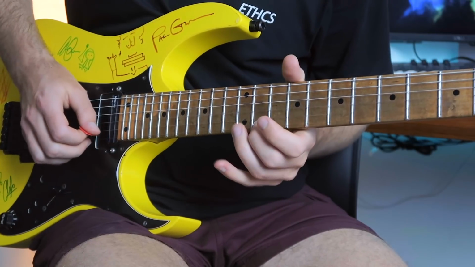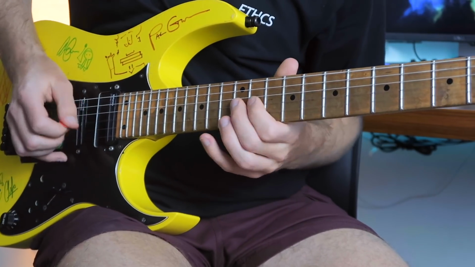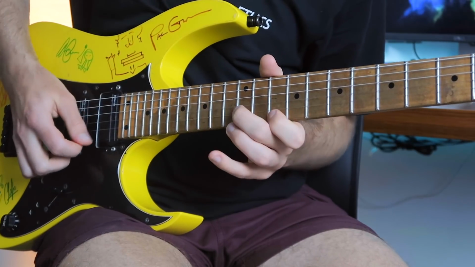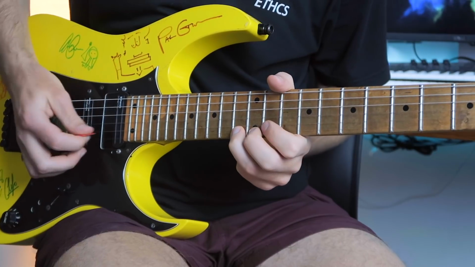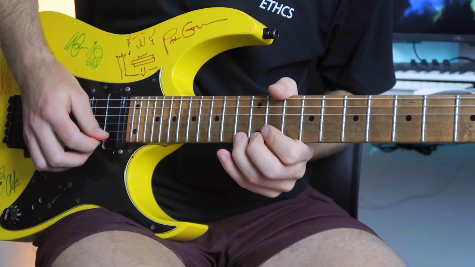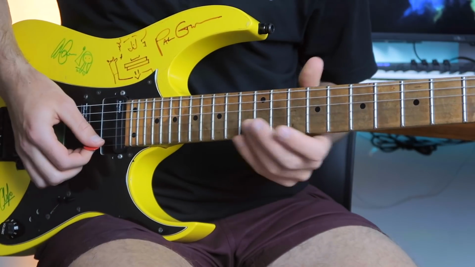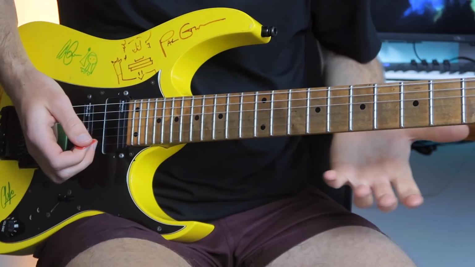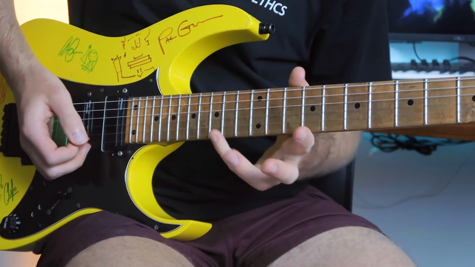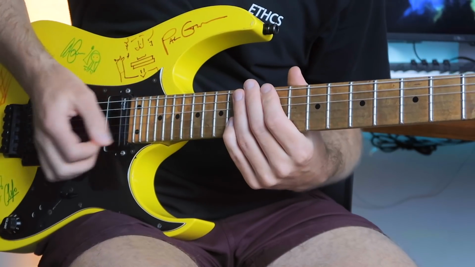An outside note, more hybrid picking. Now again, this is an outside note, but we're bending it in key. So it sounds totally okay. After that, we follow up with, so that's just a pentatonic line really, and then we have a very slow, melodic, phrased line here.